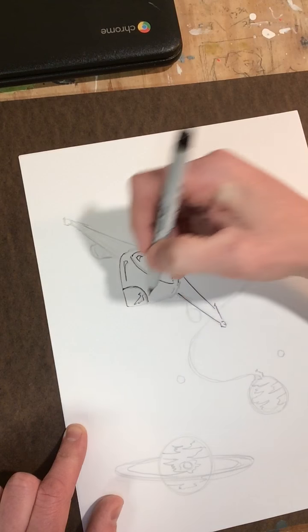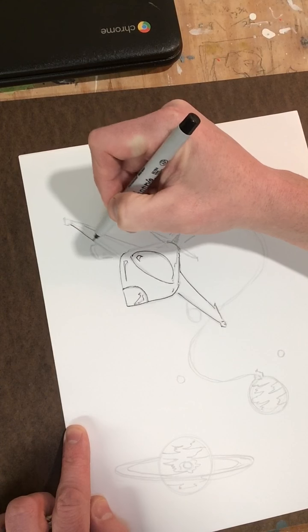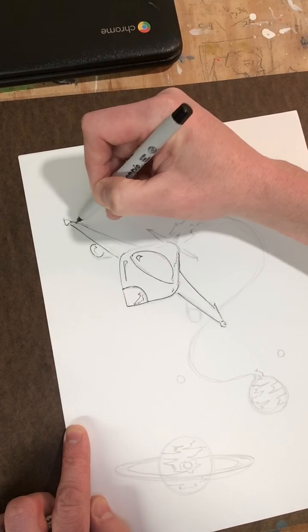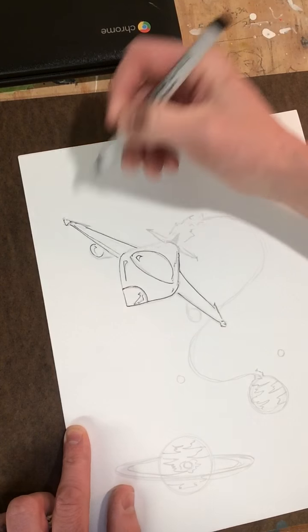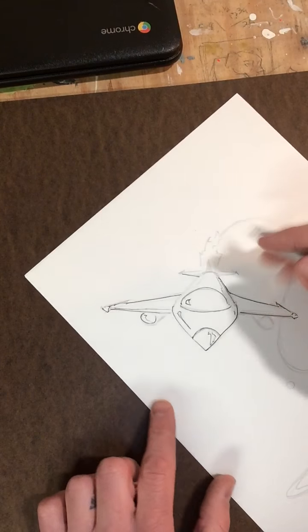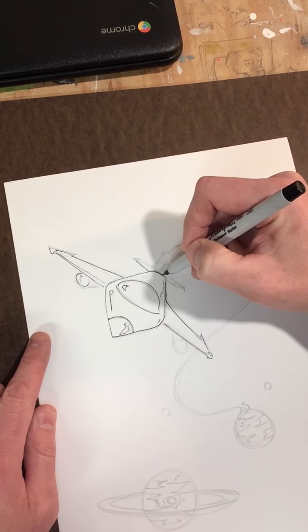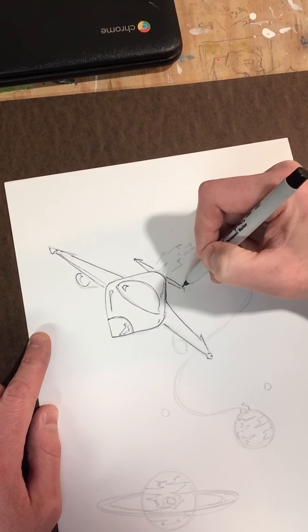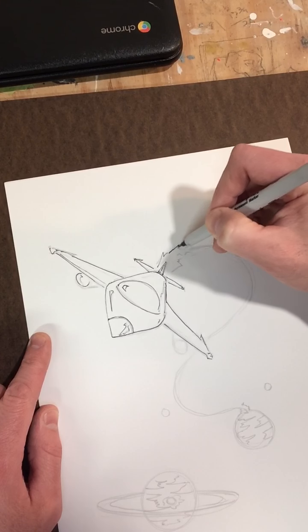So just take your time, trace it all over. Now when I go to color this, we know that space, I think what's going to really drive this home to look really nice is our space is going to be black. So if it was marker or crayons, I'd fill it all in black, or watercolors. And then you can choose really bright, vibrant colors for your planets.